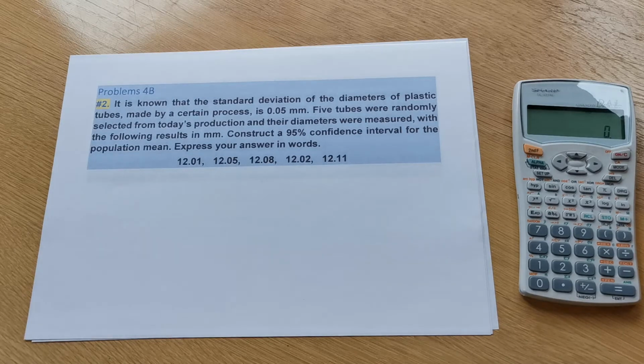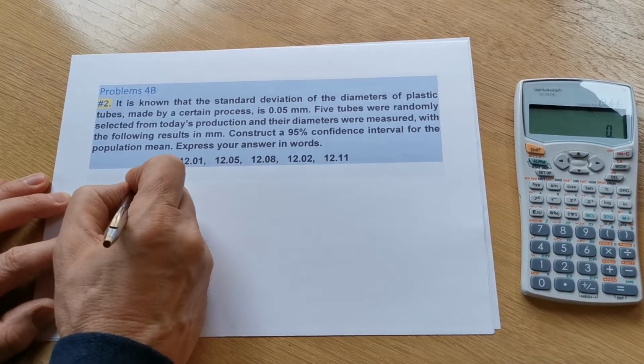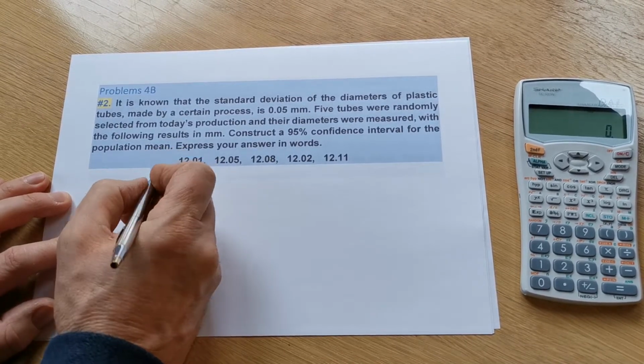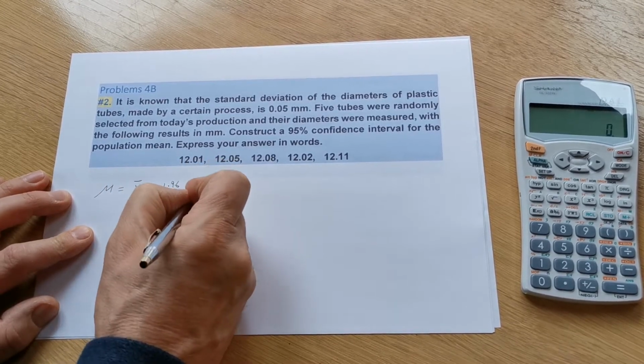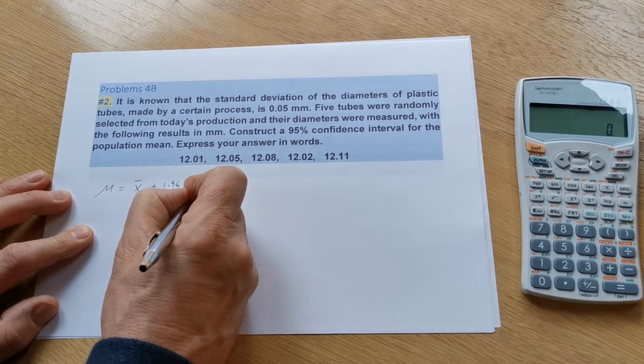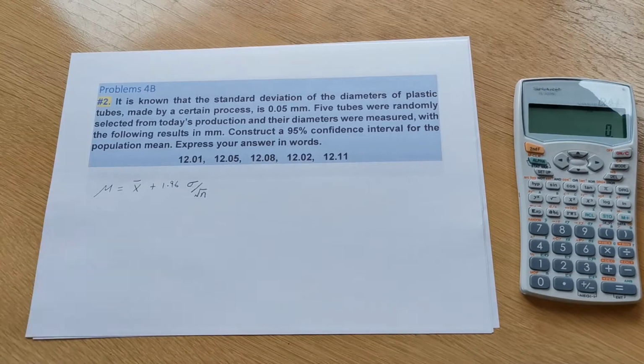So we'll begin by calculating a confidence interval for a mean when the sigma, the population standard deviation, is known. This doesn't always happen, but when it does, we use formula 4.4, which states that mu, the population mean, equals x bar, the sample mean, plus or minus 1.96 times sigma over root n. Of course, we need to know sigma, the standard deviation of the population in such a case.